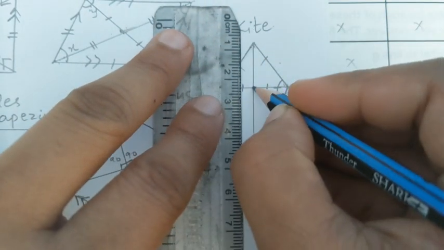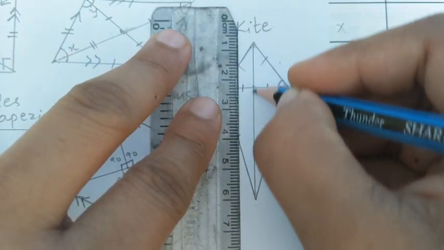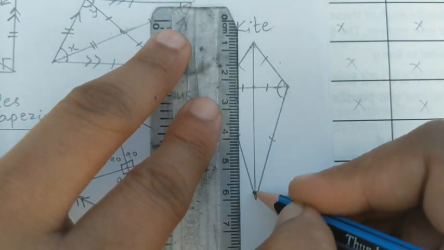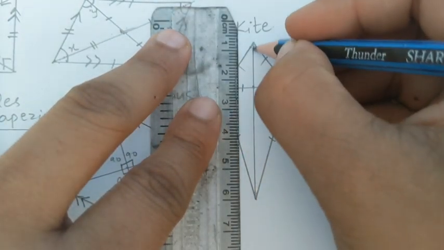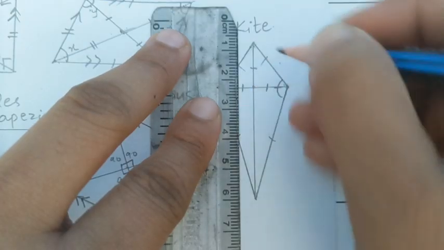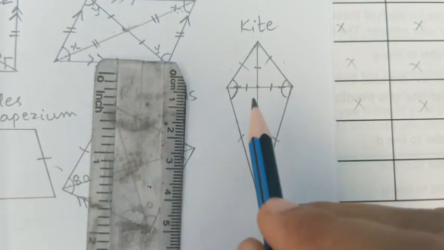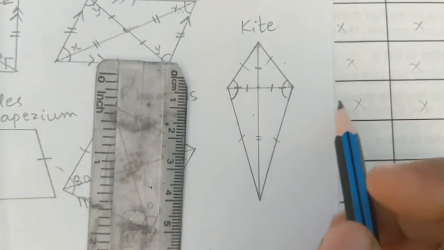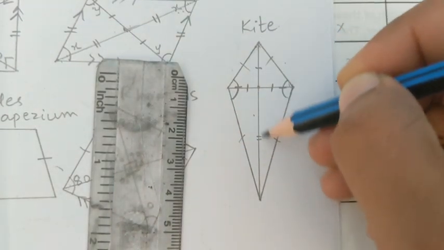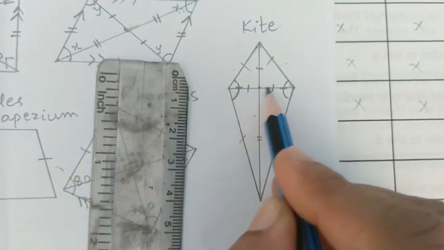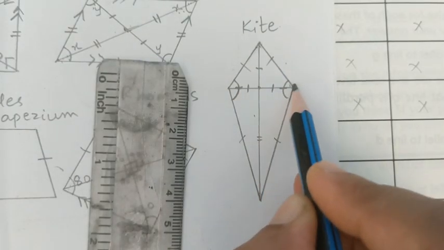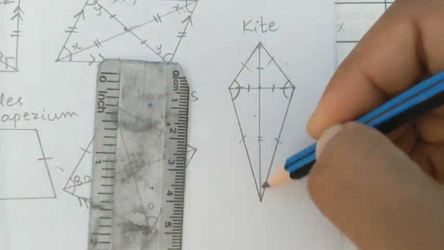As you can see, this is the center. If this has a length of 9 centimeters, this part is just 3 centimeters, and this one would be double, that is 6 centimeters. So you can see that in a kite, only this diagonal line bisects this one, but this diagonal line does not bisect this one.